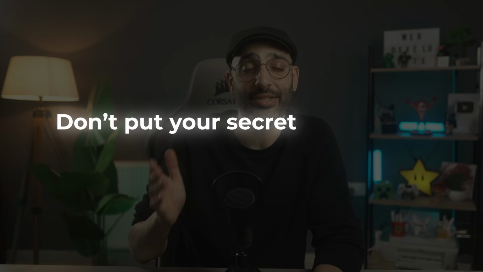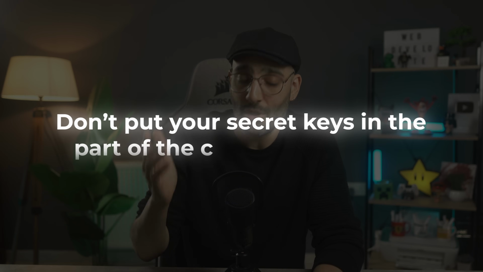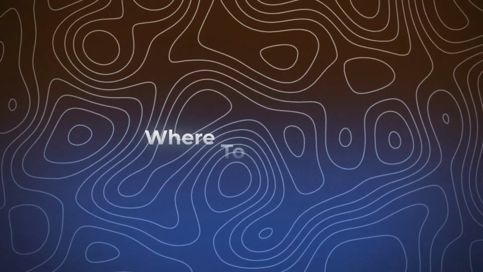And one important thing, you usually don't want to call the AI service directly from the frontend because that can expose your private API keys. Beginner translation, don't put your secret keys in the part of the code users can see. That's exactly how your money disappears very quickly. So your backend protects your keys, adds the right context, sets the rules, and sends the result back in a useful way. Where to go next?